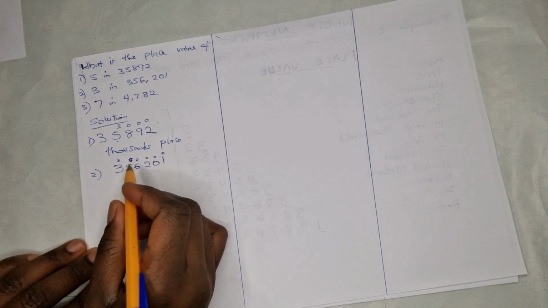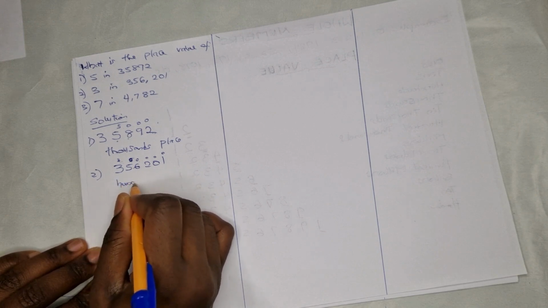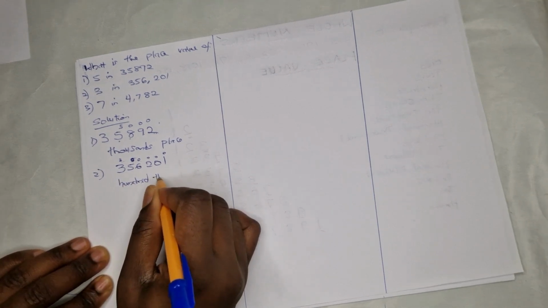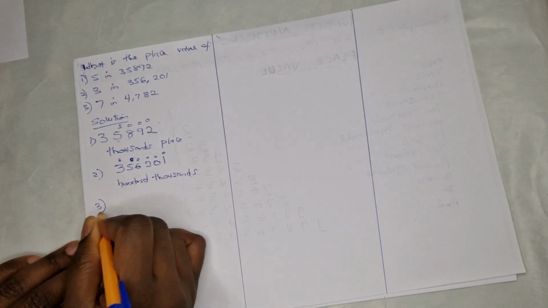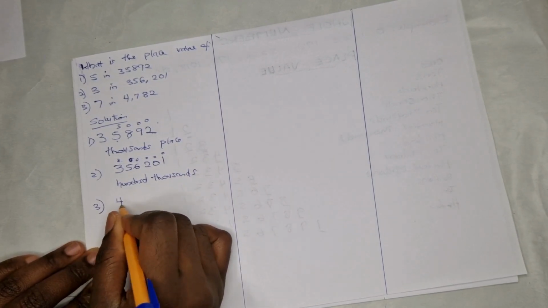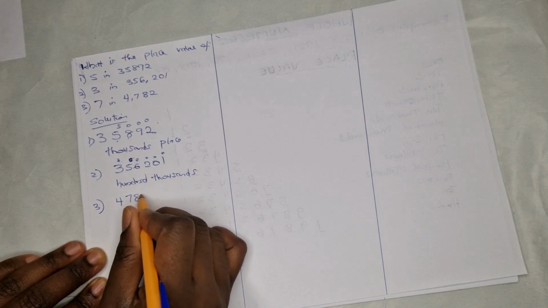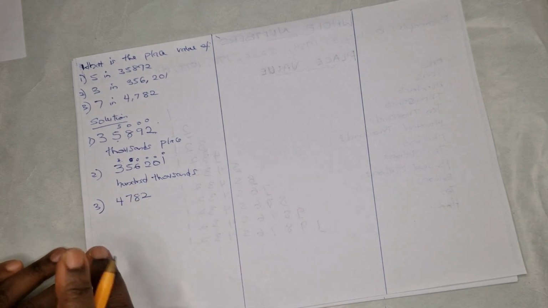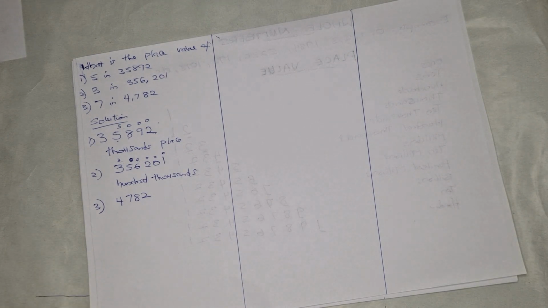So the place value of 3 here is 100,000. Now, in the last one, what is the place value of 7 in 4,728? Find that place value and leave your answer in the comment section.